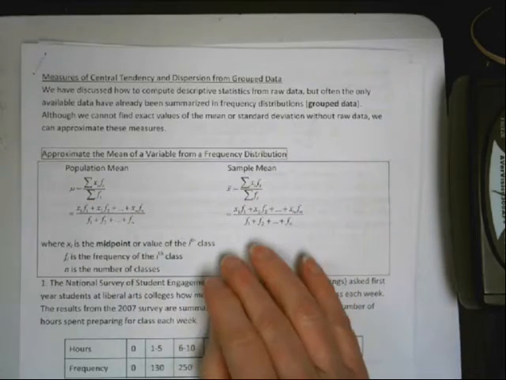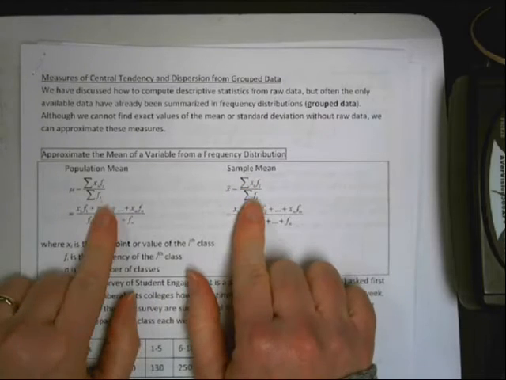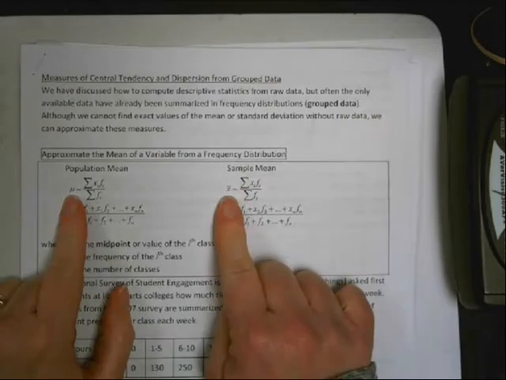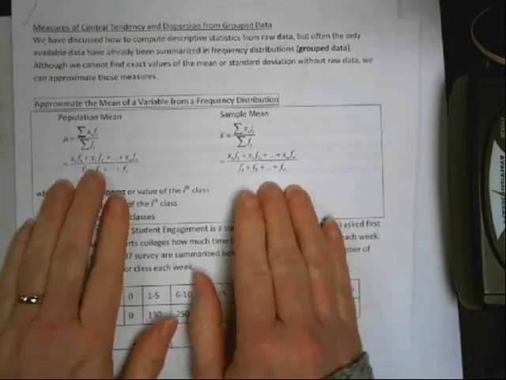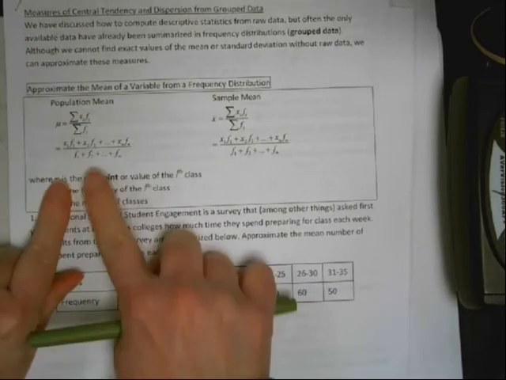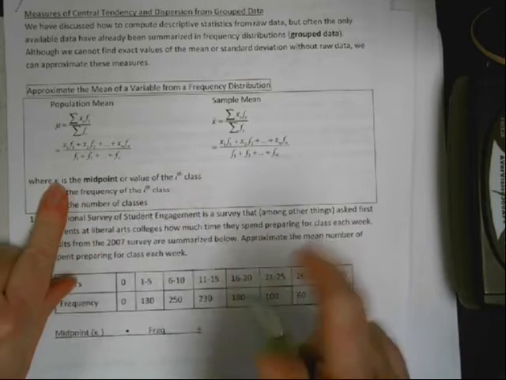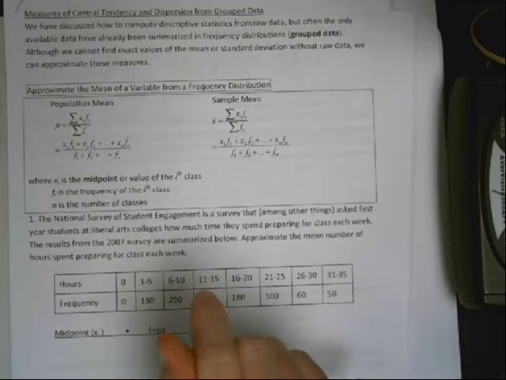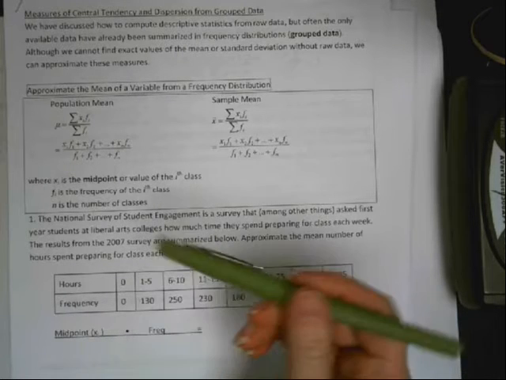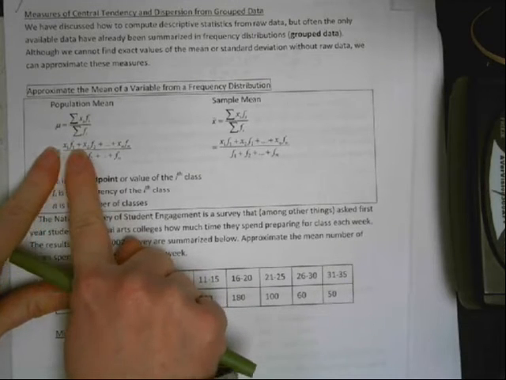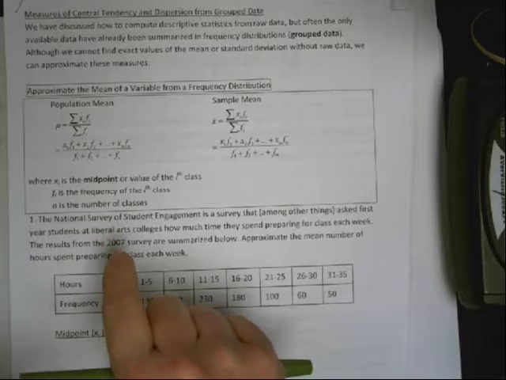But if you look at it, the population and the sample mean are identical, with the exception that population mean is mu and sample mean is x bar. The actual formulas themselves are the same. This is when we have a frequency distribution. The x1, x2, and so on is actually the midpoint of the class. You take the midpoint of the class, multiply it by the frequency, which is what the f1 is, sum all of those, and then divide by the sum of the frequencies.